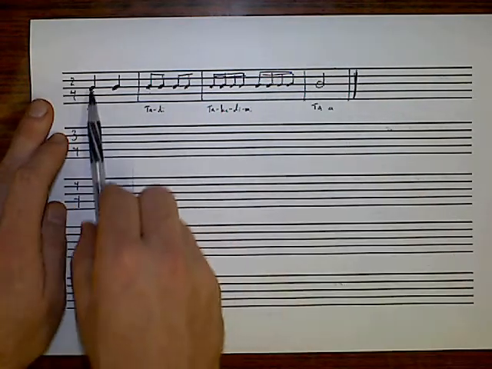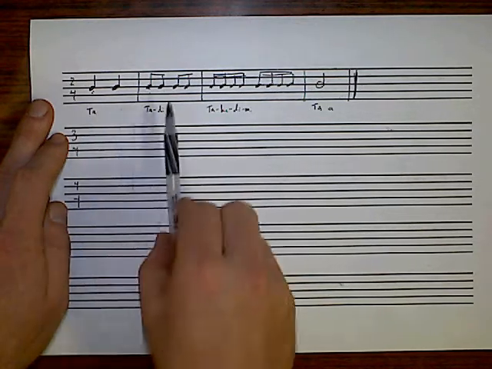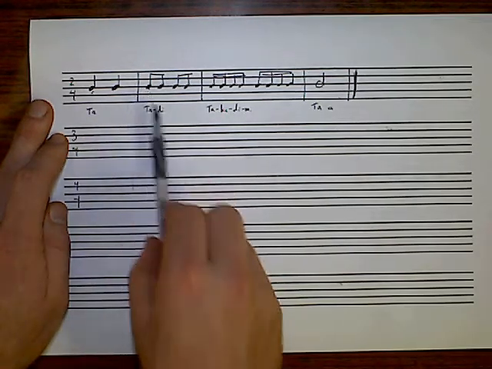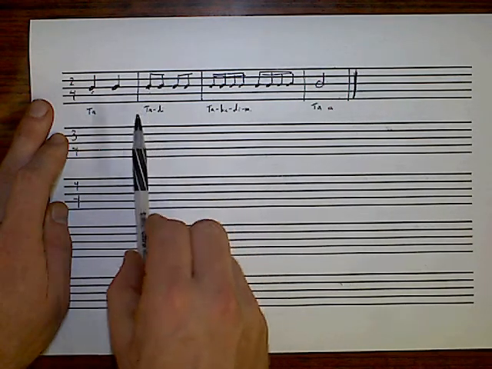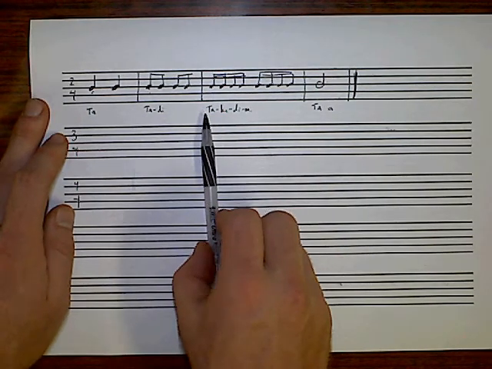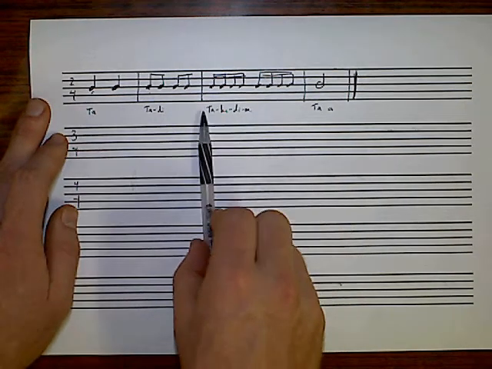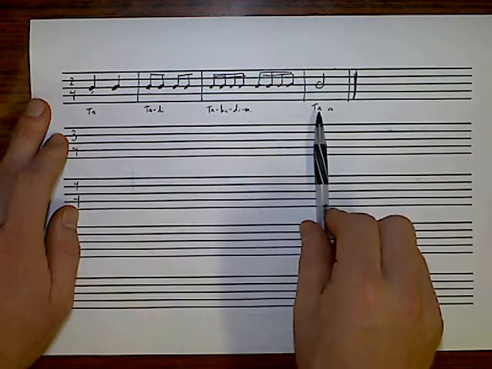So, if I look at this rhythm, each measure has 2 beats in it. This is 1 beat. An 8th note is a half a beat, so two 8th notes together is going to equal 1 beat in total. A 16th note is worth 1/4 of a beat, so four 16th notes will equal 1 beat, and a half note will be 2 beats.